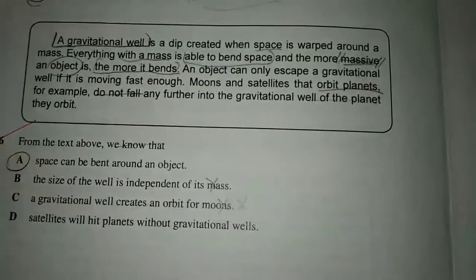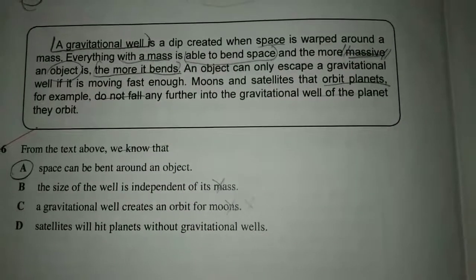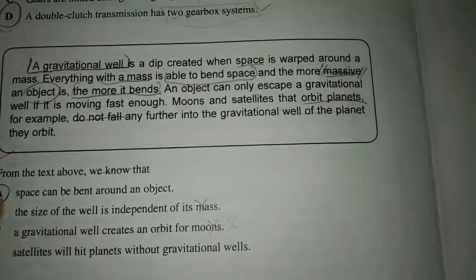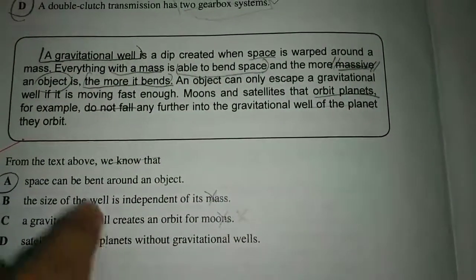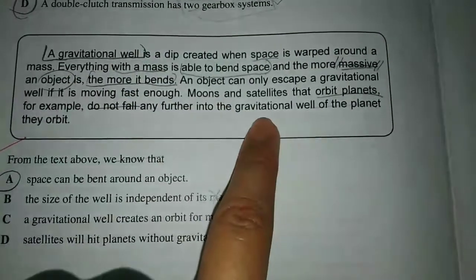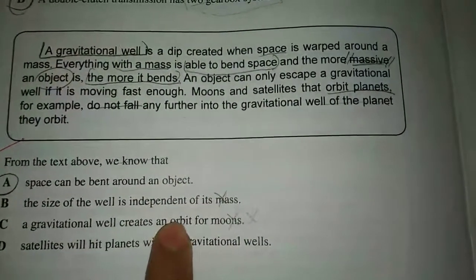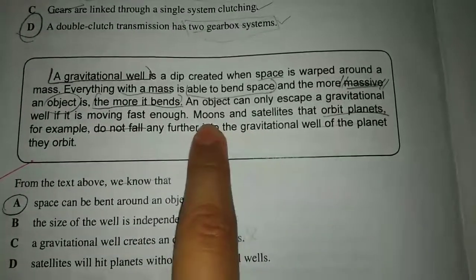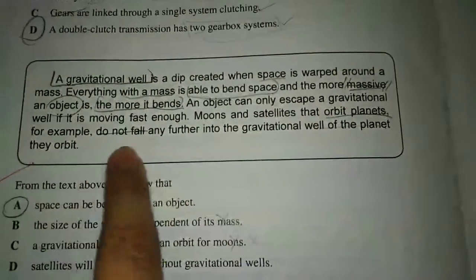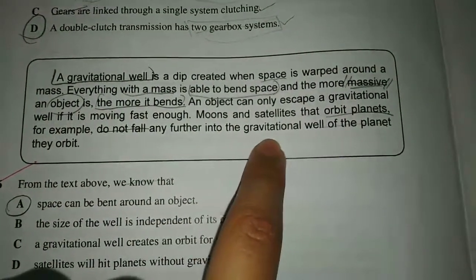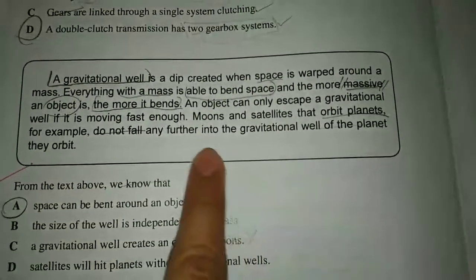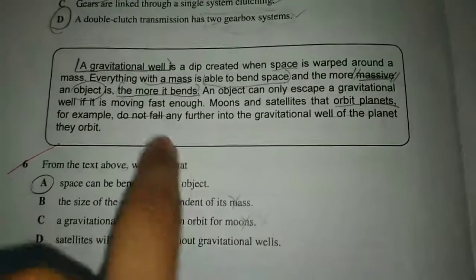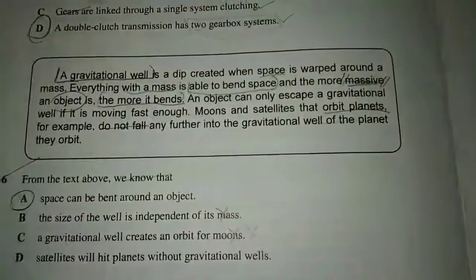Okay. The size of the well is independent of its mass. Okay, yang B salah. A gravitational well creates an orbit for moons. The main point is the gravitational well on the planet of the orbit. Moons and satellites that orbit planets, for example, do not fall any further into the gravitational well of the planet they orbit. Do not fall any further. A gravitational well create a do not fall any further is wrong.